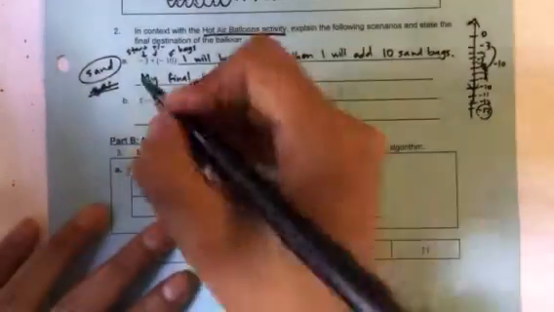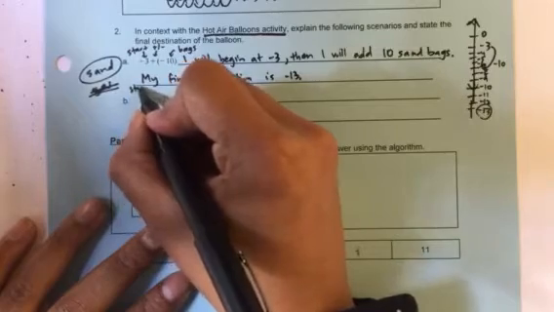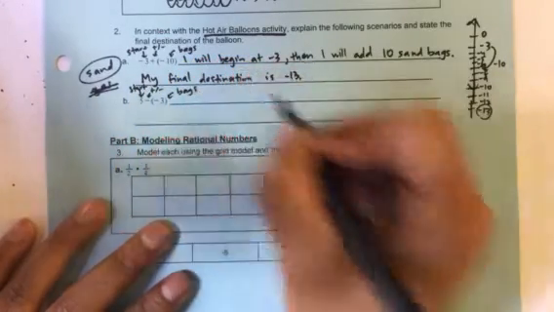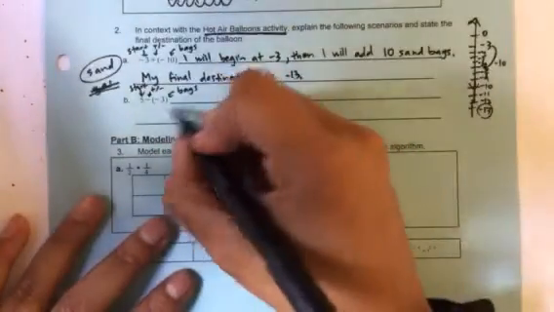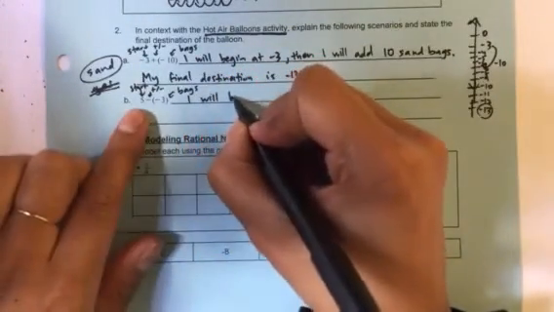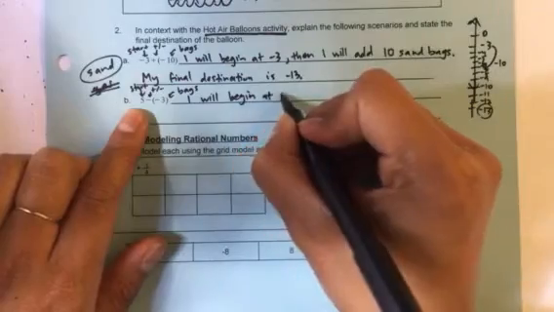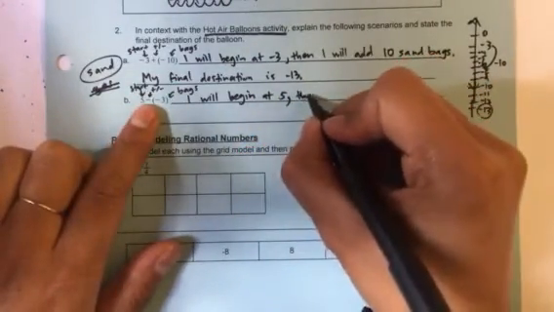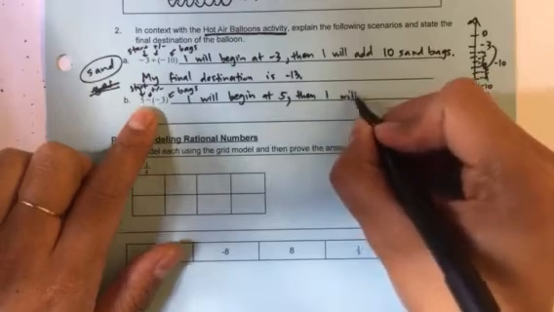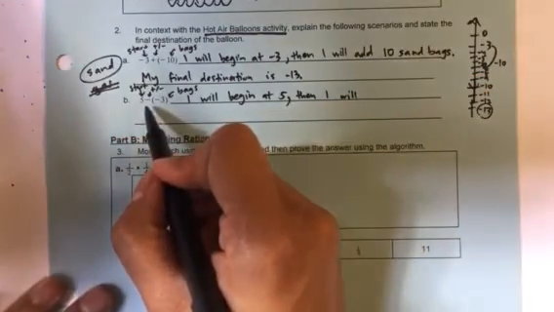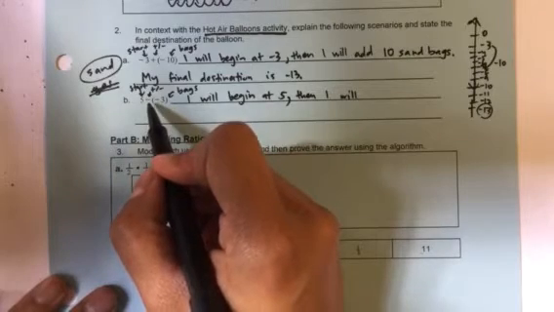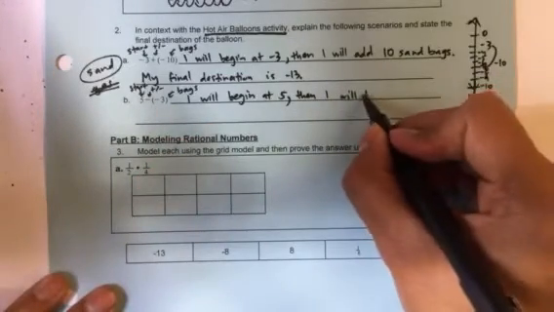Okay, next part. You're either going to add or subtract some type of bags. So I will begin at 5. Then I will, right now you can change the adding if you want. If you want to change the add gas, that's fine. But I'm going to read it for what it is, and it's saying take away. I will take away.